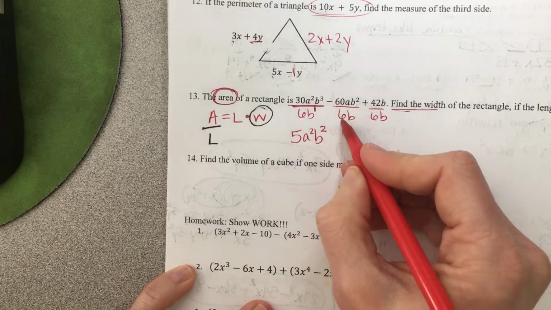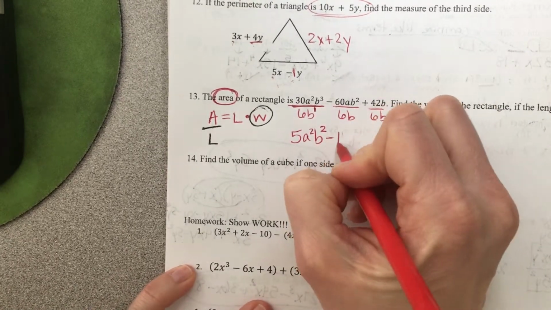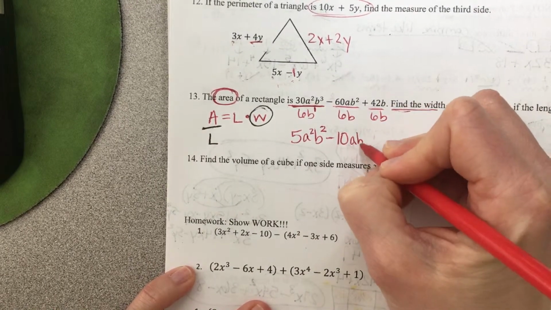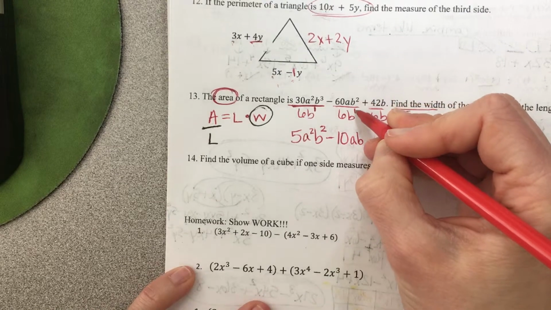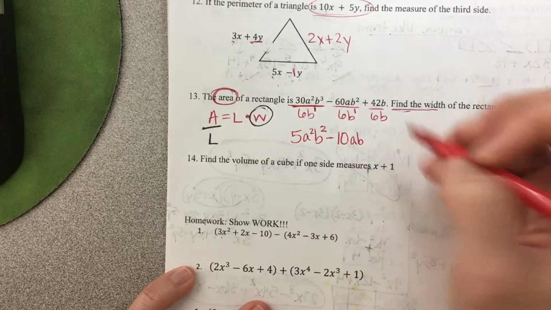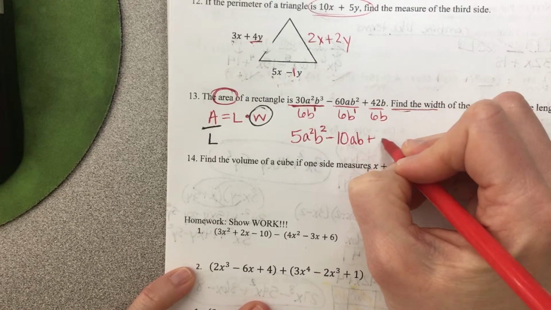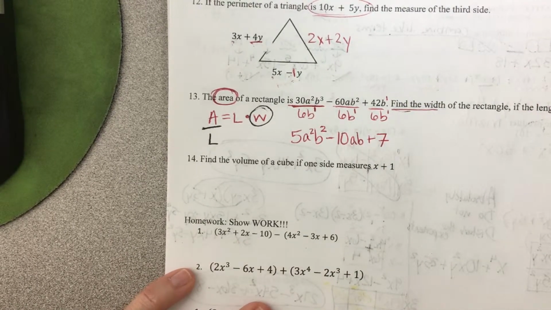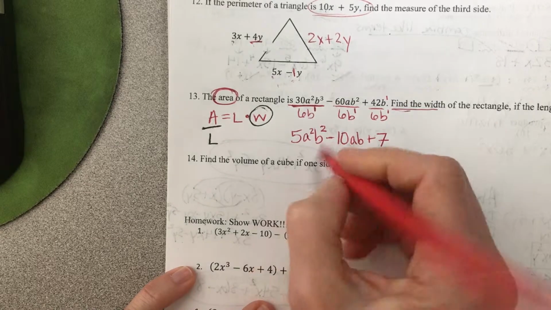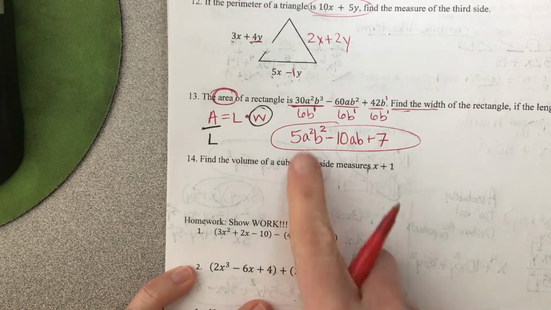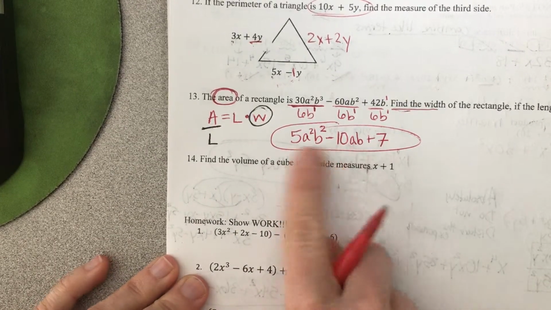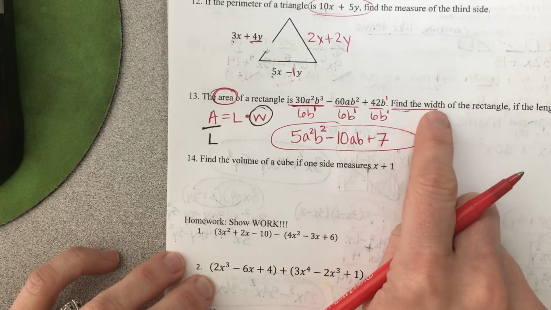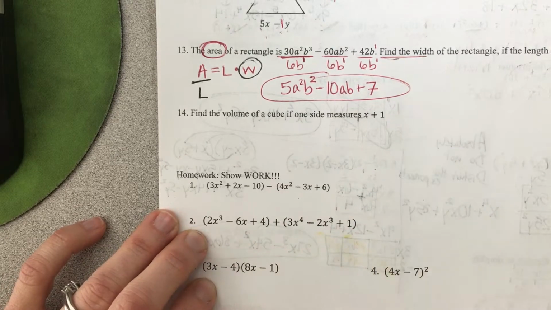In the middle, negative 60 divided by 6. Negative 10. Drop down the a. Good. And then there'll be 1b left because you'll do 2 minus 1, which is 1. All right. And then 42 divided by 6. 7. And remember, when you subtract 1 and 1, you get 0, so you wouldn't put anything with it. Okay. What does this represent? The width. Okay. All right.